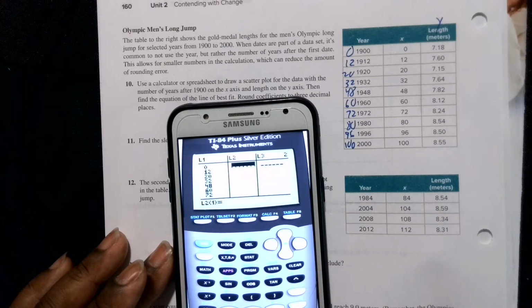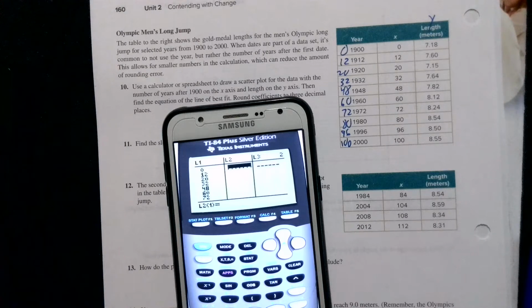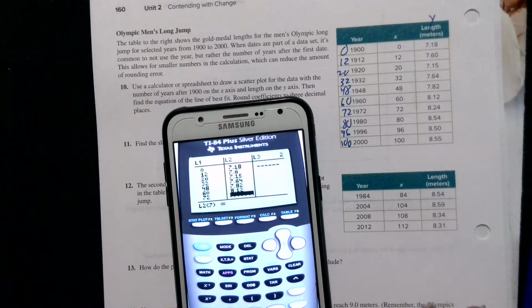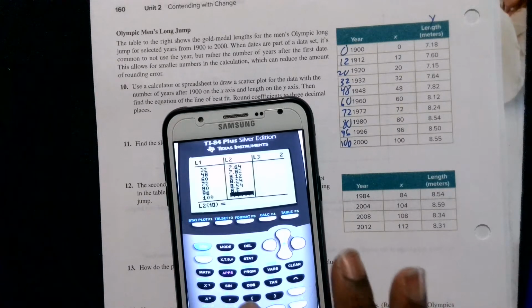Okay, now we will go to the left. We have 7.18. We have 7.60, 7.15, 7.64, 7.82, 8.12, 8.24, 8.54, 8.50, and finally 8.55.